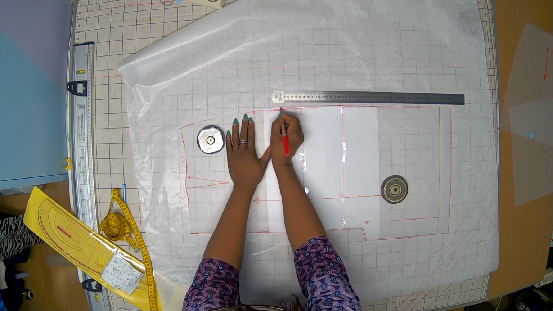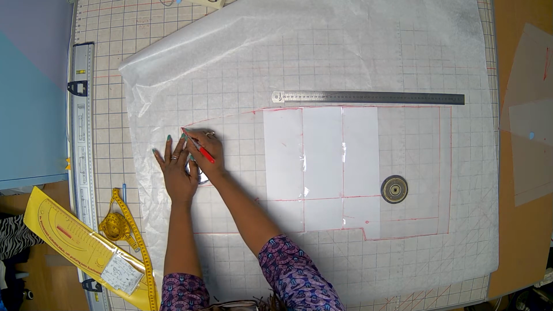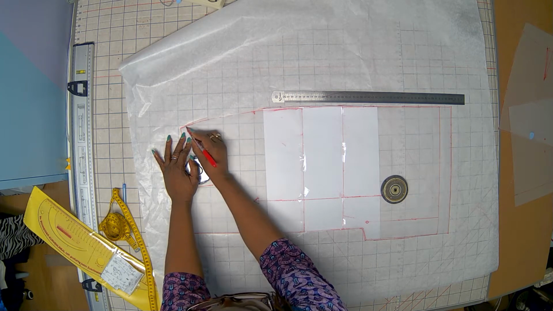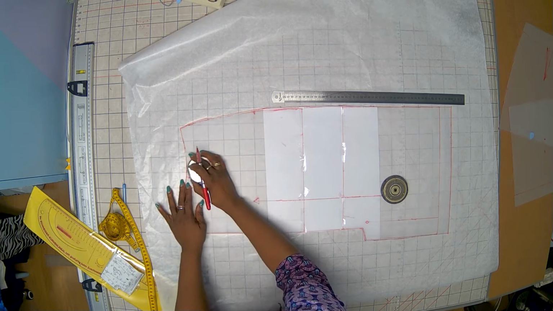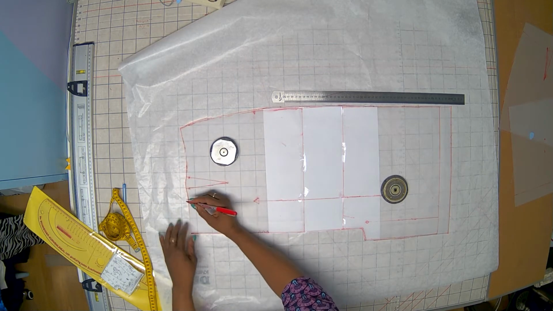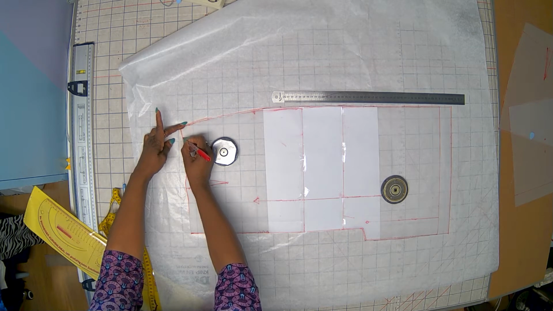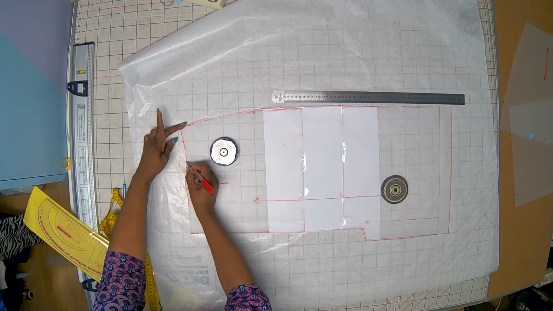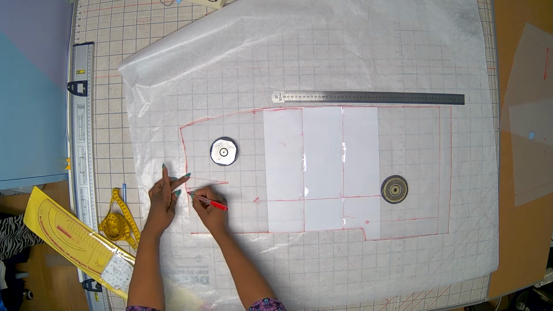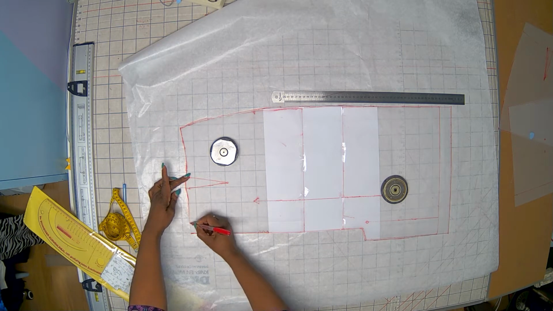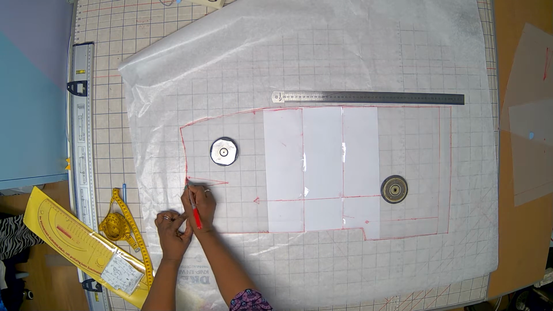So you can do it like this as well. To freehand, just do like this. Like that. So do it as well. You can use pencil actually. Do what is easy for you. Okay, don't forget this.